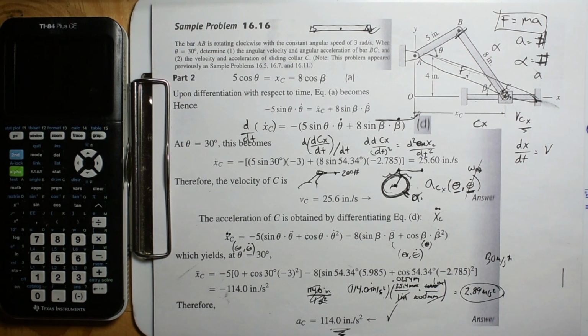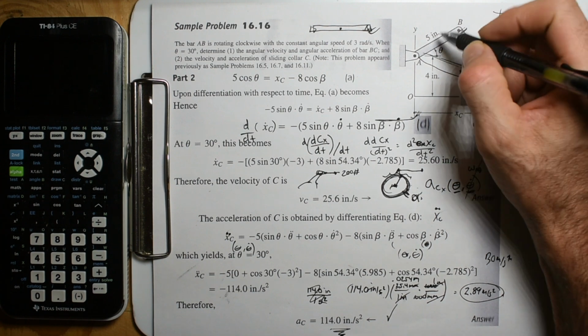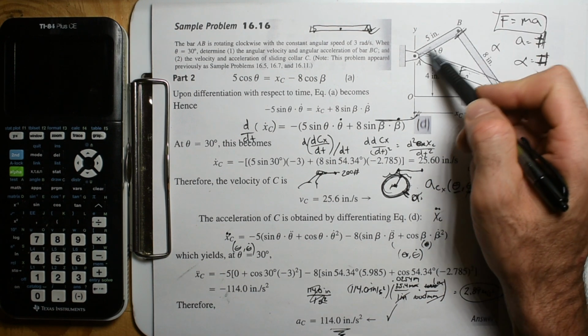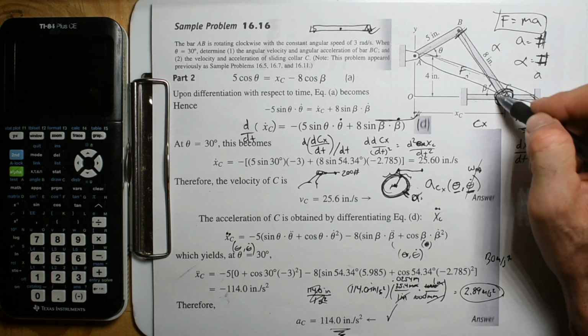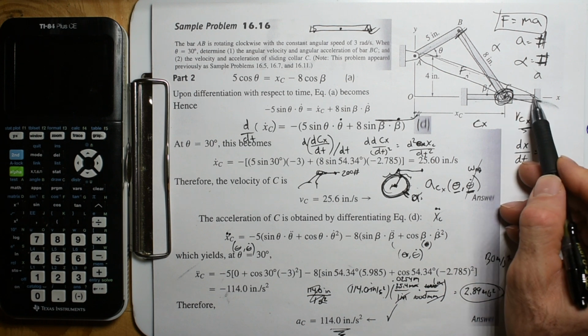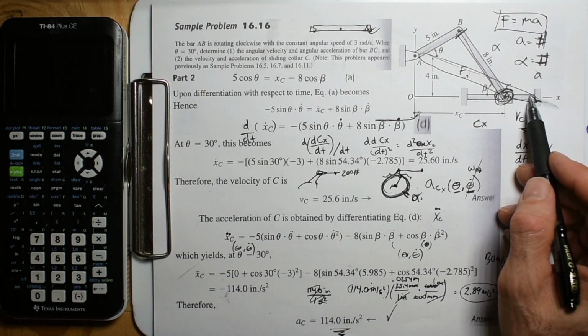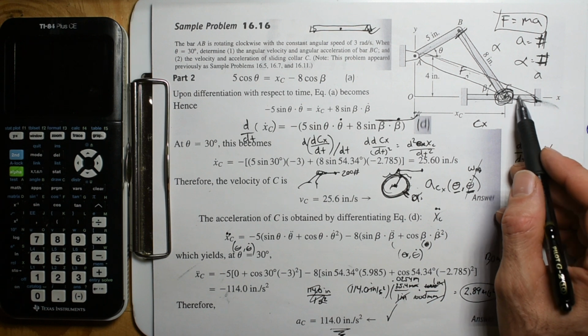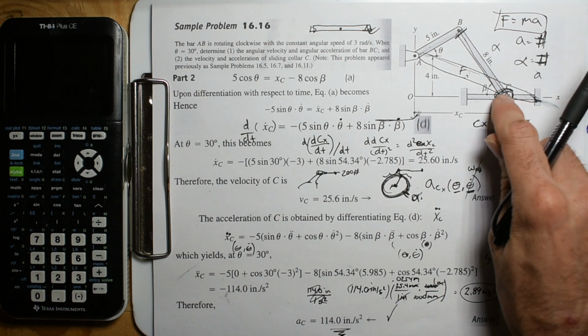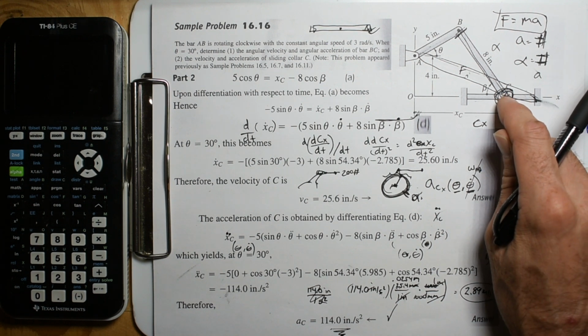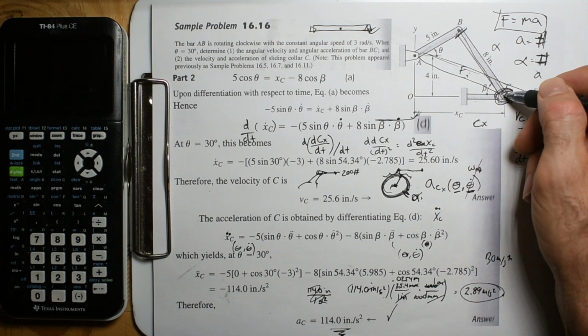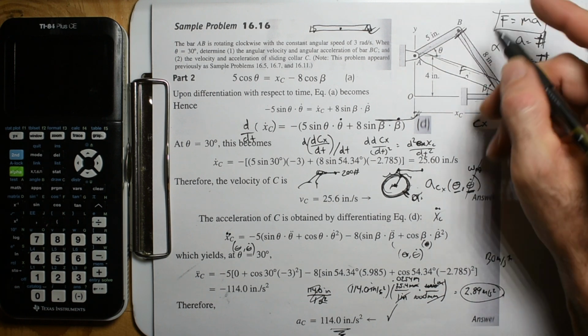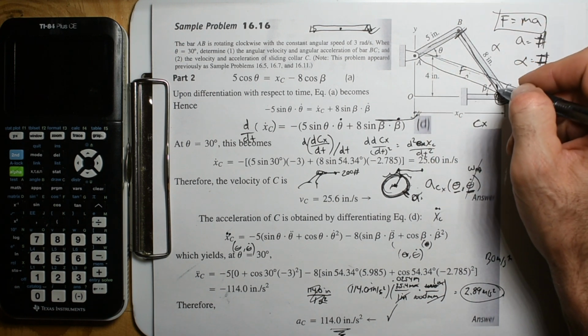And I mean, F equals ma spells it out. Let's say these are just massless rods, and then here's all your mass, and this mass is coming to a stop. The force needed to bring this to a stop is the force that these things would be in tension.